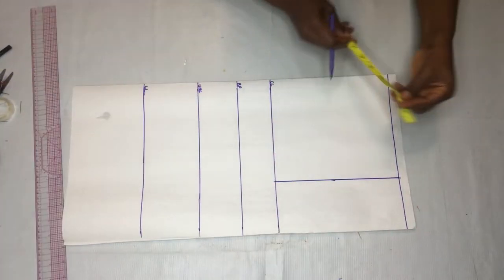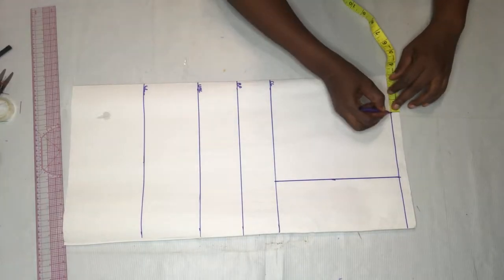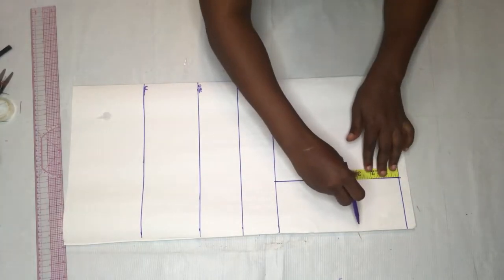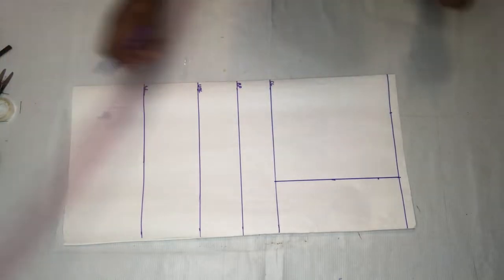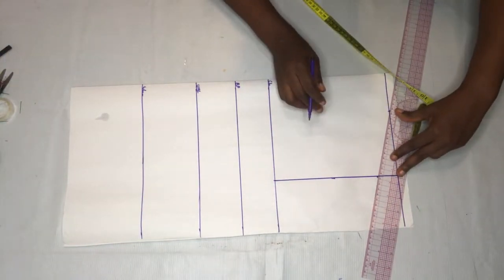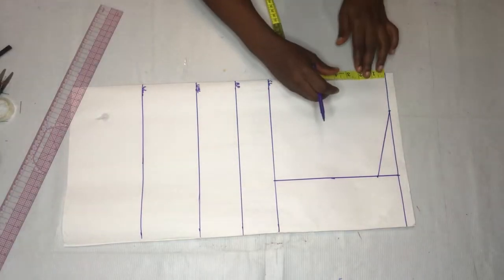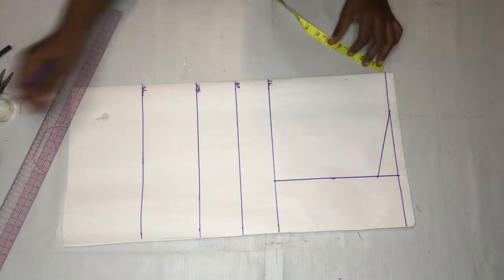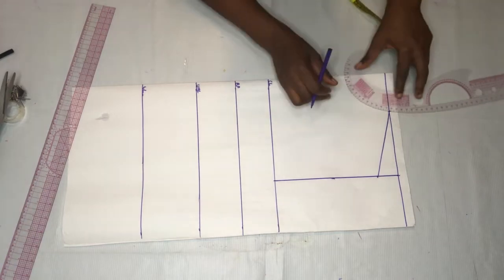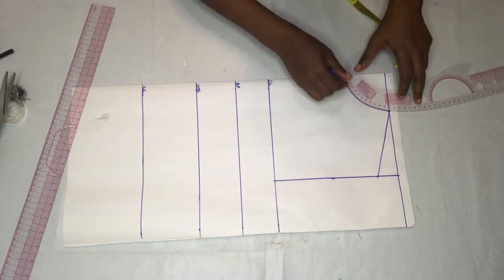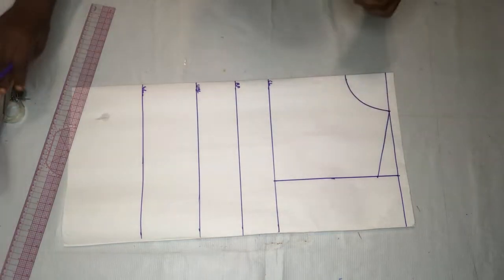So guys, next I went to mark out my neck width, which is 3 inches. And on my armhole line, I went ahead to mark out 1.5 inches as my shoulder slope. I also went ahead to connect both together. Then for my neck depth, I came down by 3 inches and I also used my curve ruler to connect my neck width to my neck depth to give me my neckline.